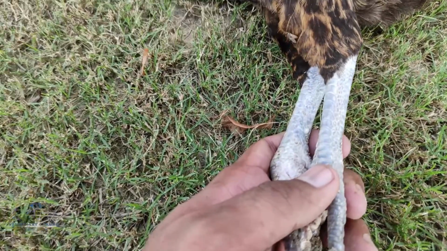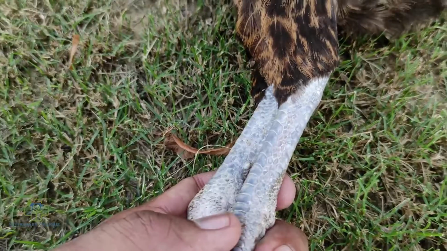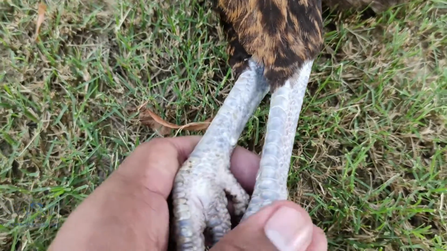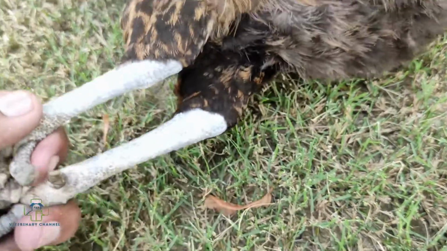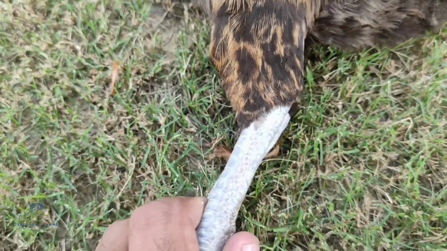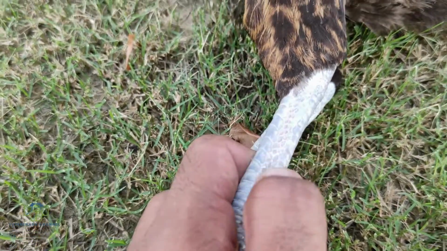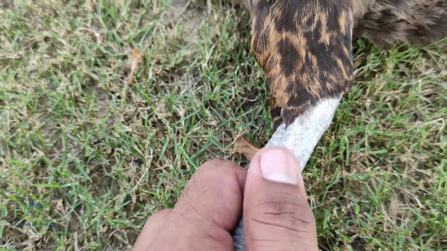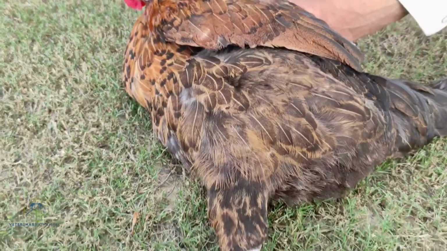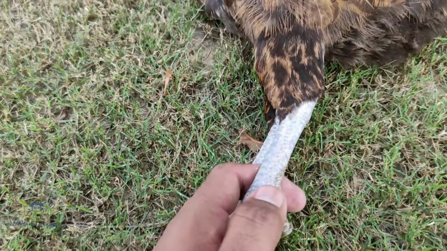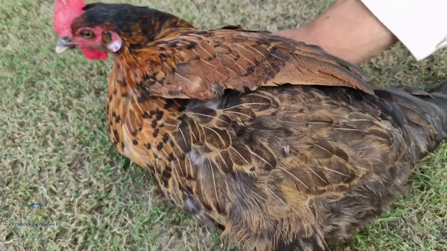And the last difference between layer and non-layer is its shanks. We will feel the shanks. If their color is dull, it means it will be a good layer, because dull color indicates a good layer, especially in yellow-legged birds. If yellow-legged birds have dull color, it means they carry yellow color into the yolk. It means it will be a good layer, otherwise it will be a non-layer.